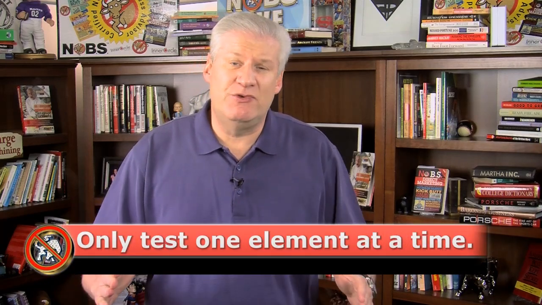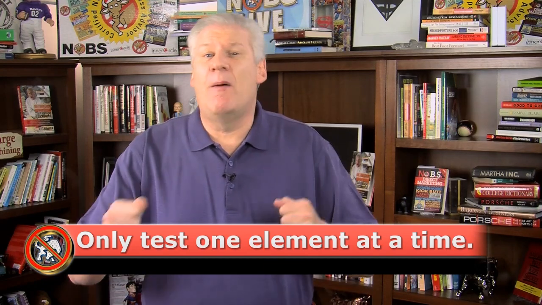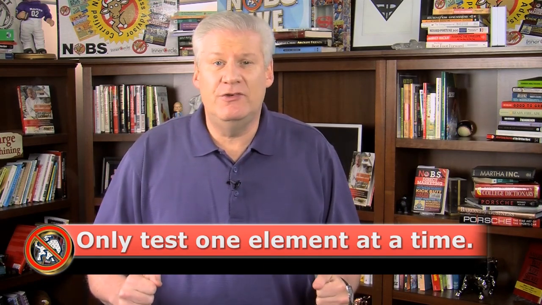A lot of people make this mistake. A lot of times they change multiple things in their sales letters, and when they do that, they don't know what's working and what's not working. To do it properly, you only want to change one element at a time. For example, change the headline, change the deadline, change the offer, one at a time.